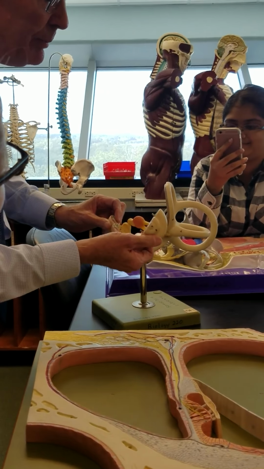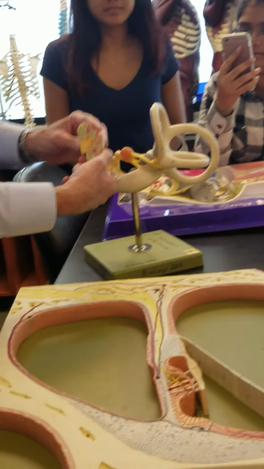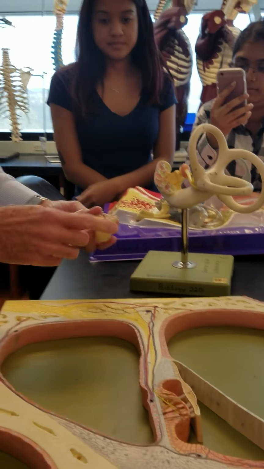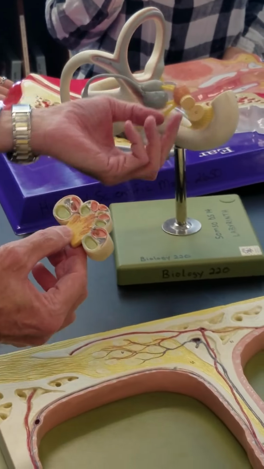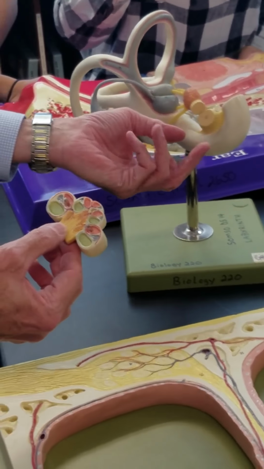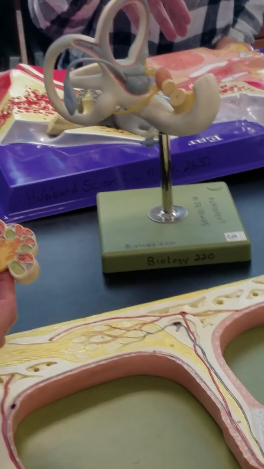Come on, let's come apart. So you can see inside the cochlea here, this is the cochlear branch of cranial nerve 8, coming off the back of the cochlea. That's the vestibular branch.